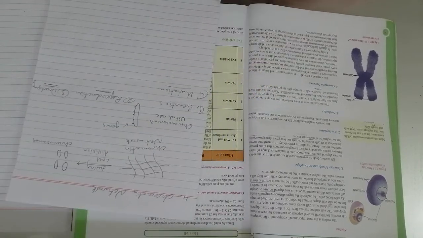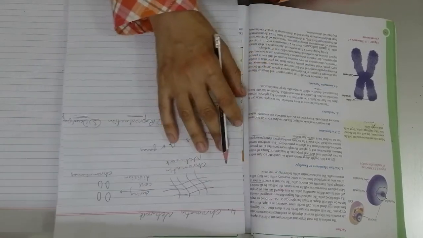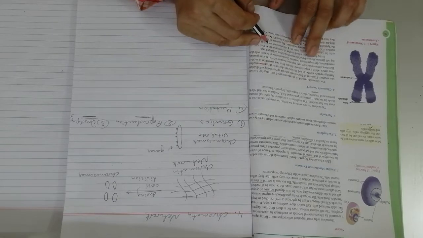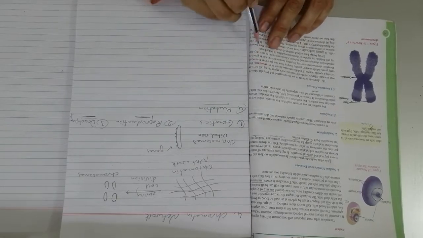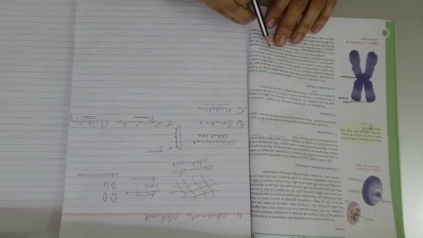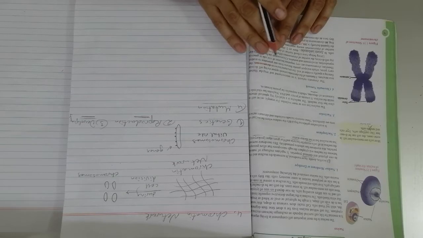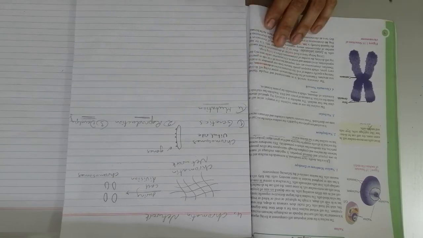Chromosomes can be seen during cell division. The number of chromosomes differs in living things. That means the number of chromosomes in a human being differs from horses, from frogs, from pigeons, from houseflies.